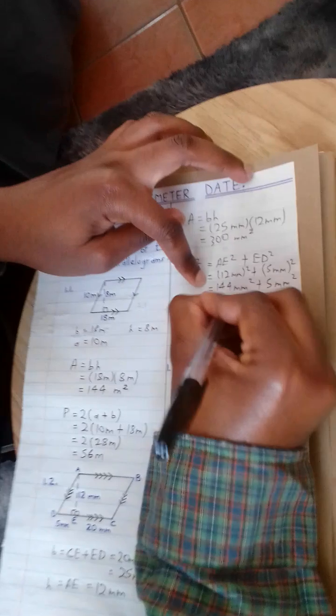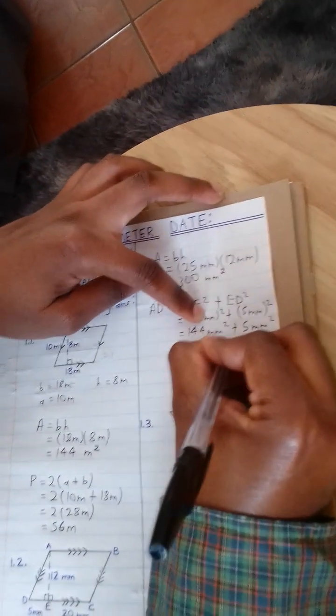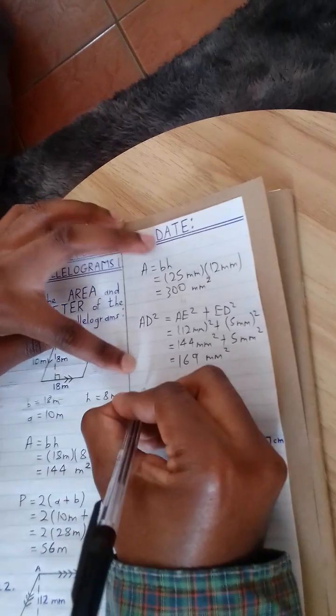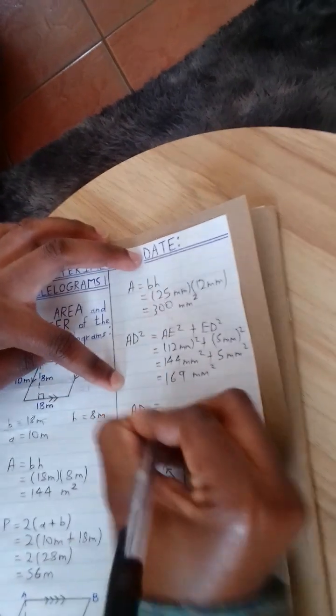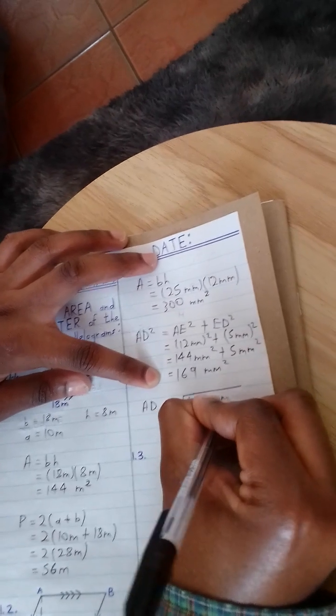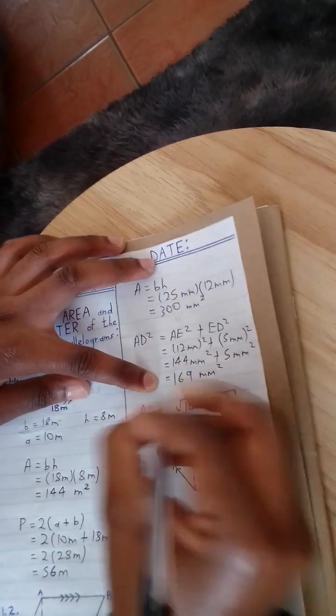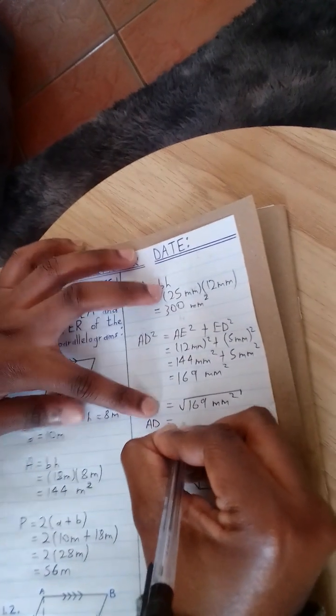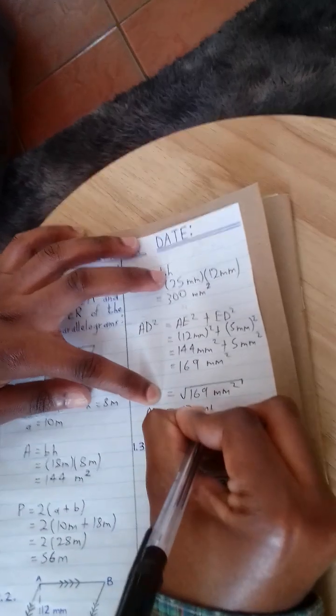This is 169 millimeters squared. So AD is the square root of 169 millimeters squared. AD is 13 millimeters.